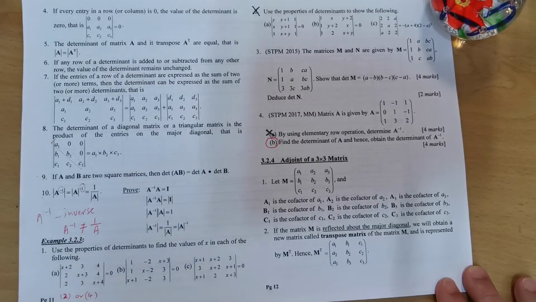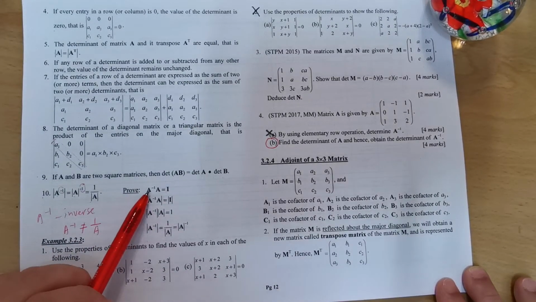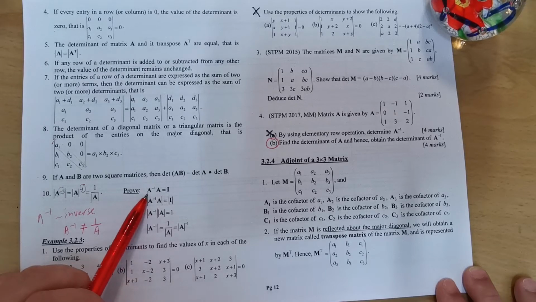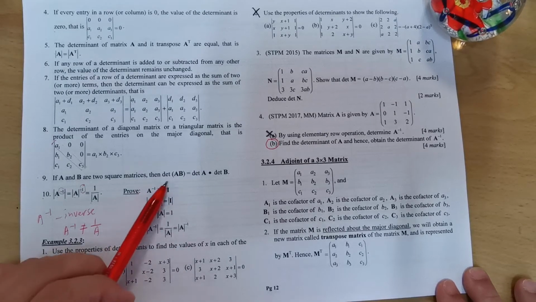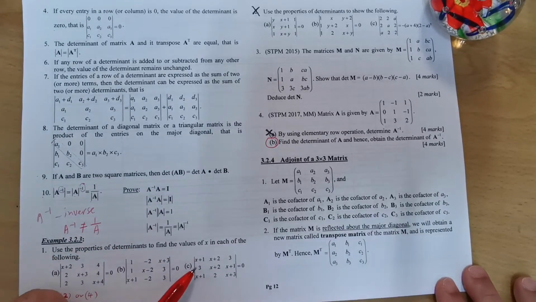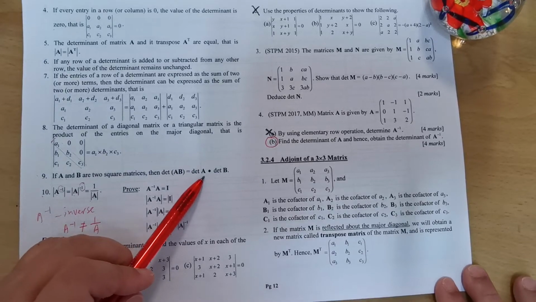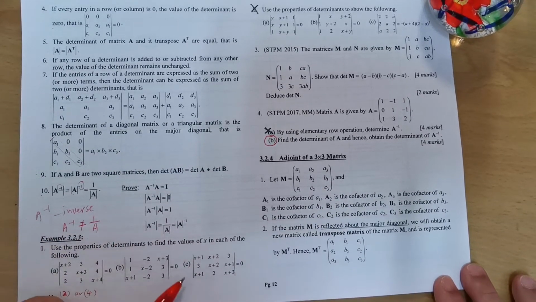So how do we prove this? Very simple. We know this concept, right? Any matrix multiplied with its inverse gives identity. If these matrices are the same, then definitely the determinants are the same. We have proved this concept, so this one also can split.